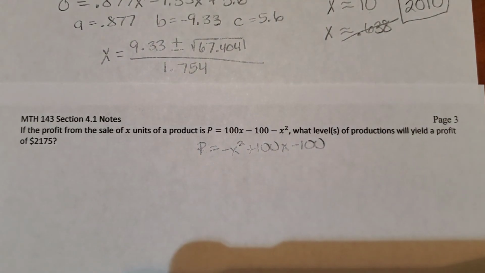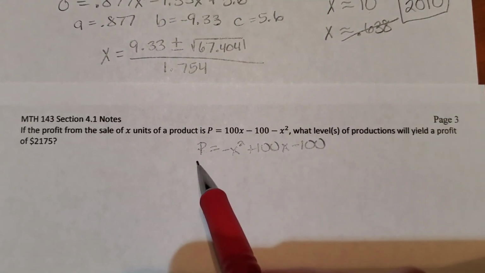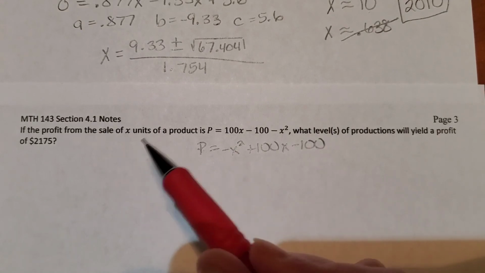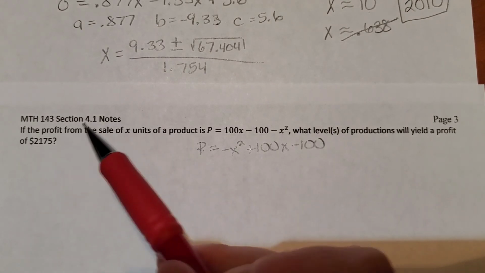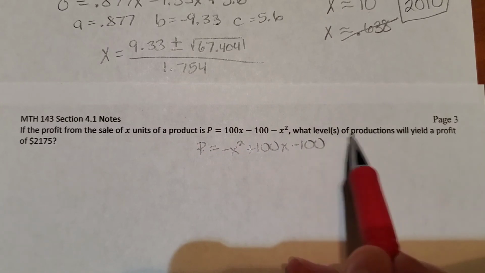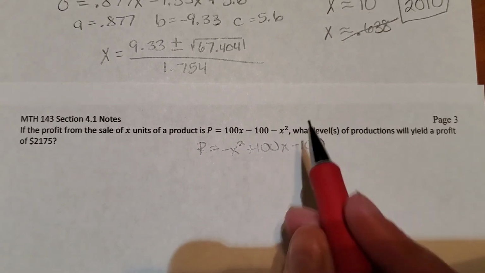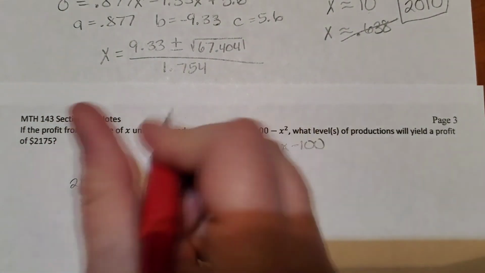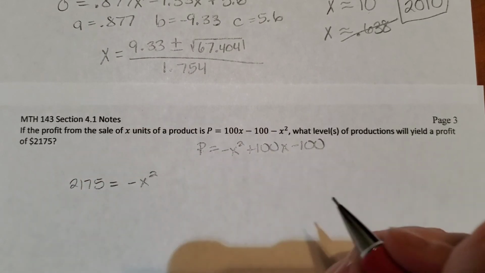All right, so notice in this problem that our P is the profit, that's our output. X is our number of units, that's the input. They give us a profit, $21.75, and they ask for what level of production. That means how many units. So we're looking for X. So we're going to plug $21.75 in for P, and we're going to solve for X.